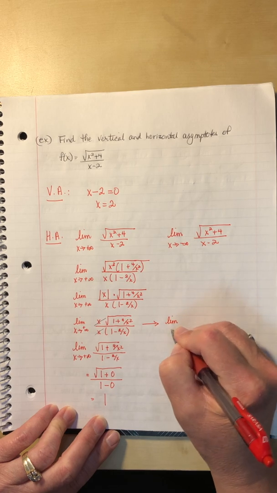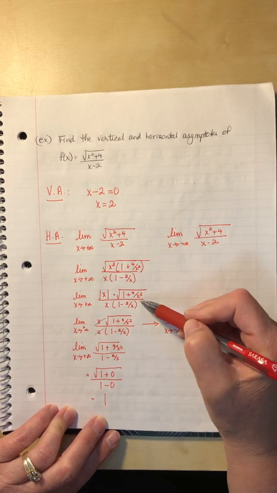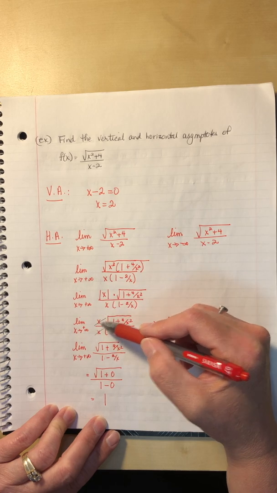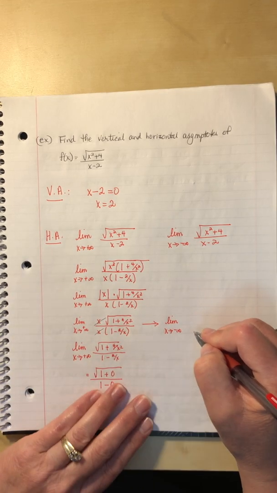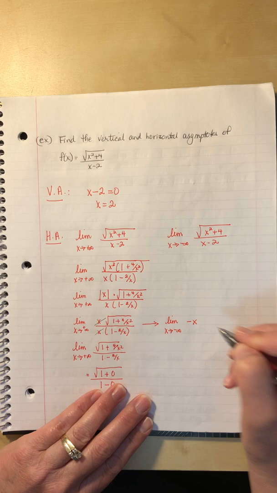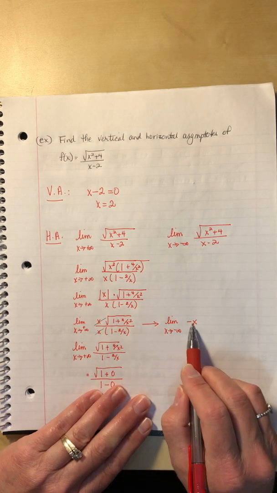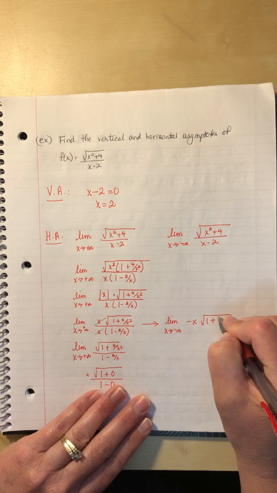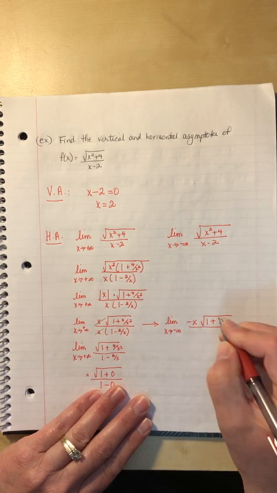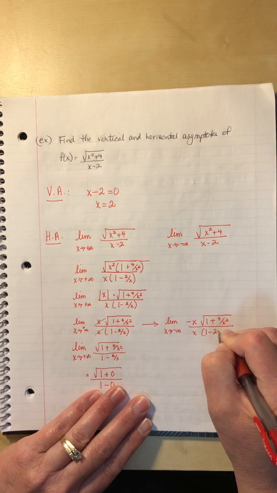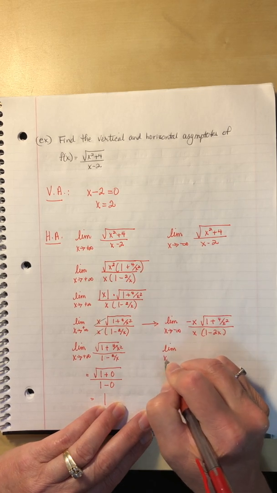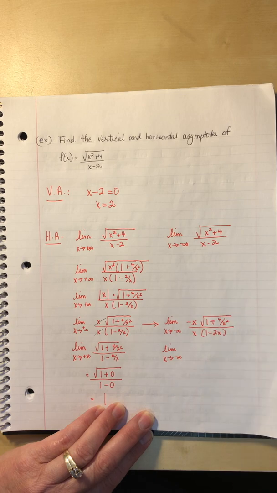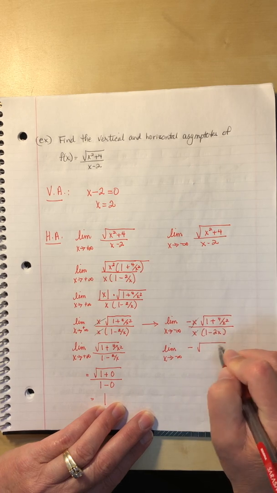When we start talking about taking the absolute value sign away from the x, the fact that we are approaching negative infinity now means that we're on the left-hand side where the values of x are negative, meaning that we have to replace the absolute value sign with negative x. The rest of the function at this time is the same, and I just skipped rewriting it exactly the same. But now that we're approaching negative infinity, when we cancel these x's, we have a negative that is left out the front of the radical.